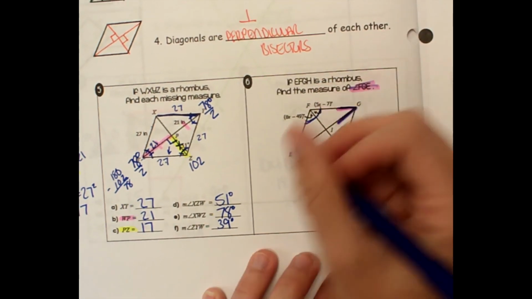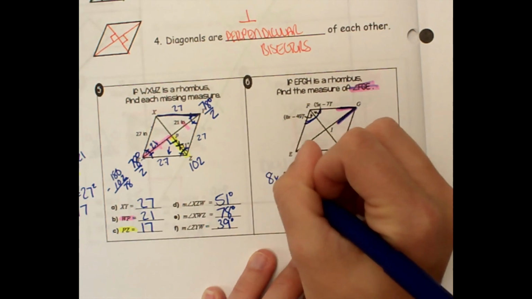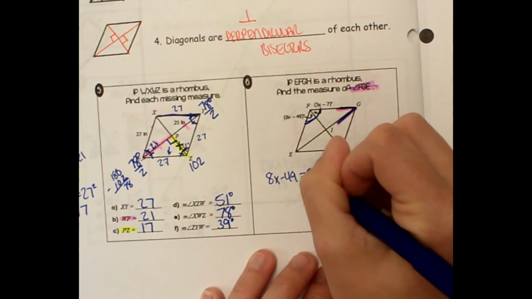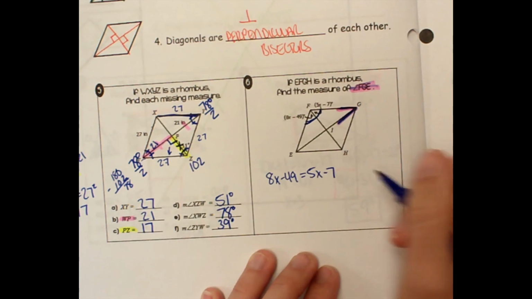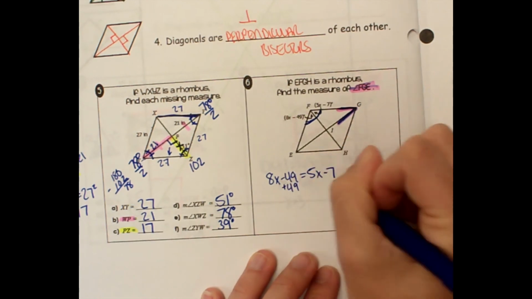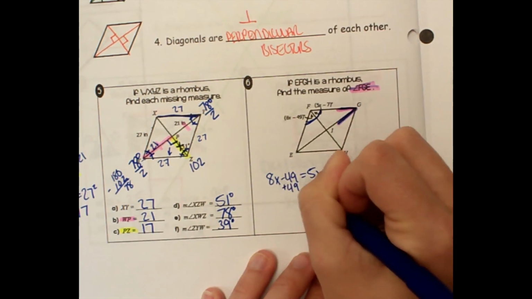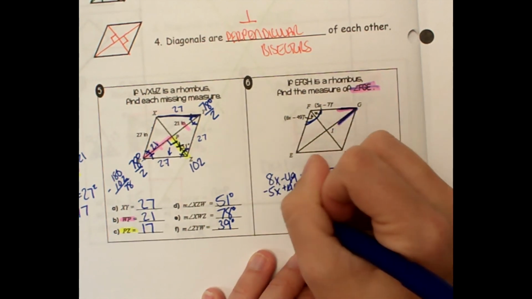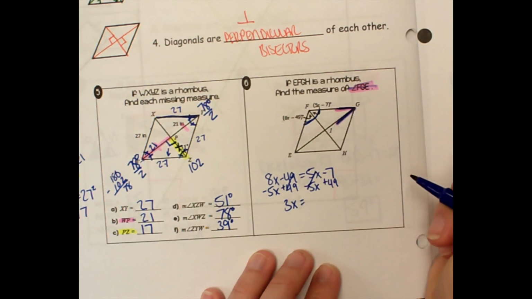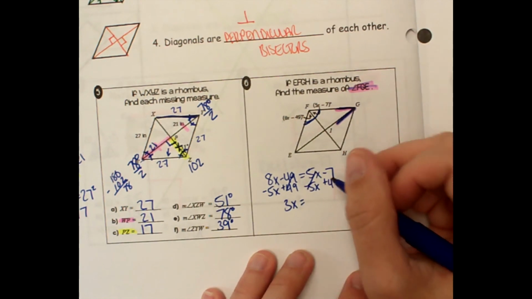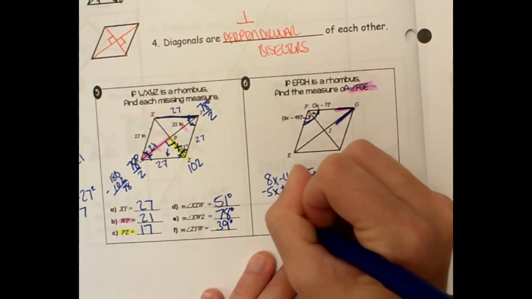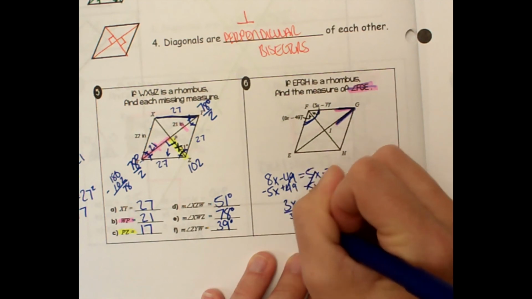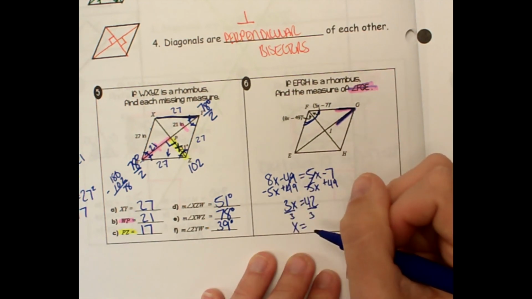It's going to bisect it, so that means that 8x minus 49 is equal to 5x minus 7. When we solve, we add 49 to both sides and subtract 5x from both sides. So what you end up with is 3x is equal to 42. Then you divide both sides by 3. X is equal to 14.